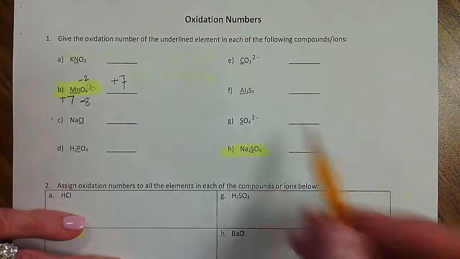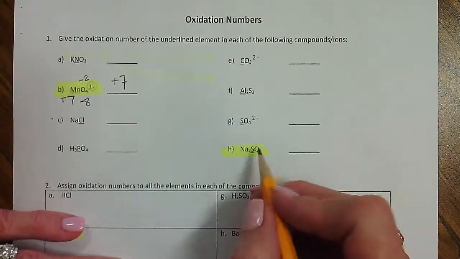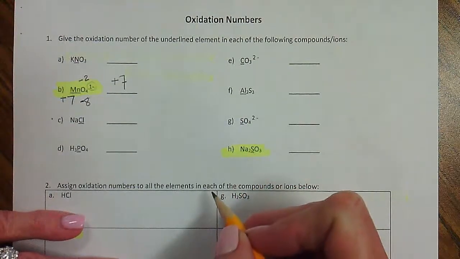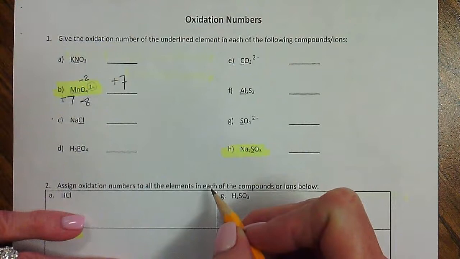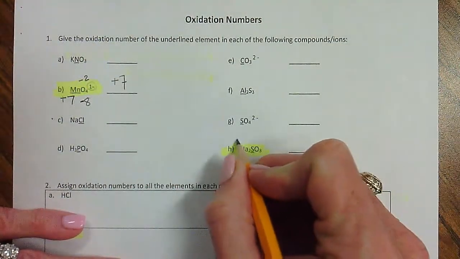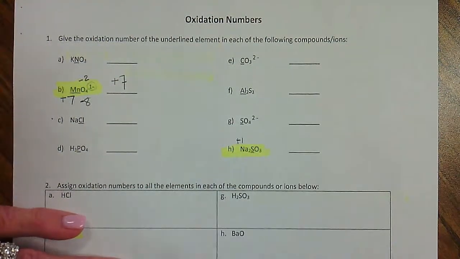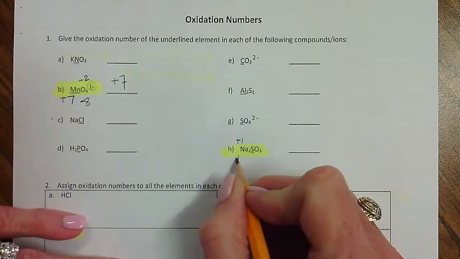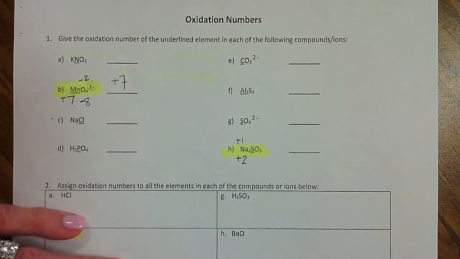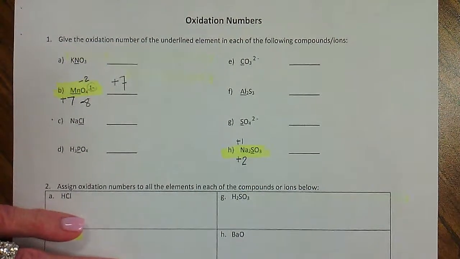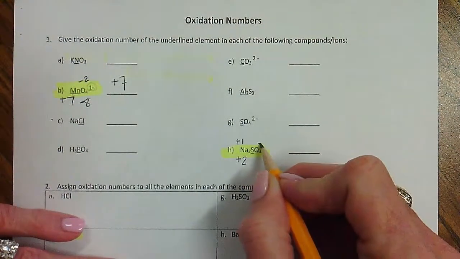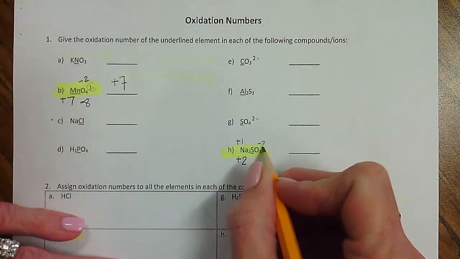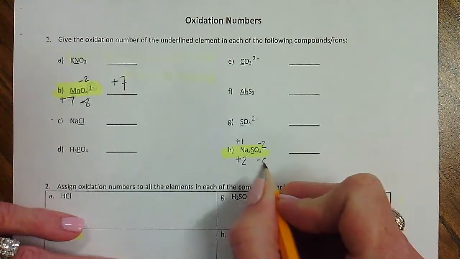Okay, so let's try that with this one. We'll start with the rules that we know. We know that sodium is in group 1, and everything in group 1 always has an oxidation number of +1. So since there's 2 sodiums in this, I have +2 from the sodium. Well, oxygen always has an oxidation number of -2. There are 3 oxygens, so -2 times 3 gives me -6.